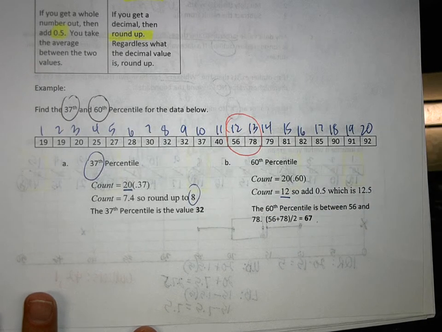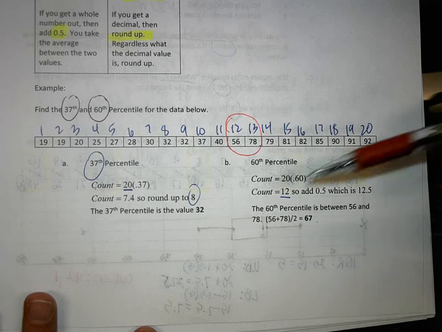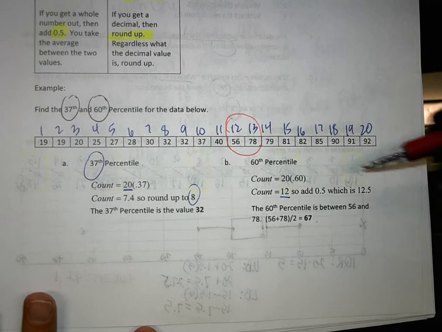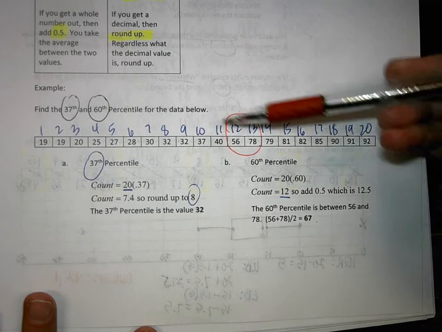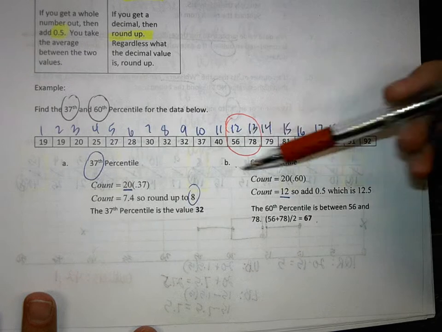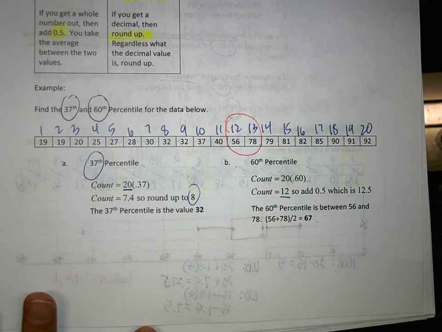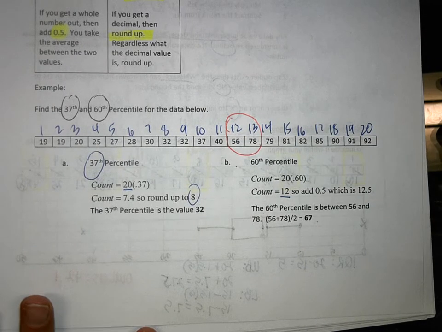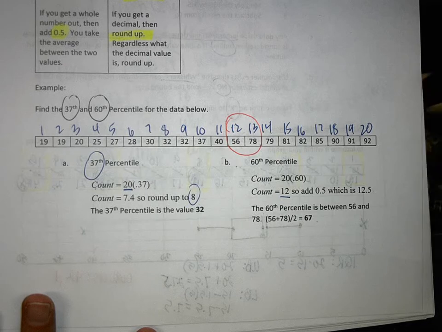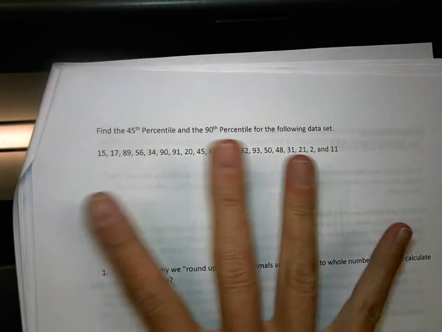So you take the average. Anytime you have a whole number, you're going to make the number 12.5, and you're going to average the two numbers that are there for the actual value. Okay? So let's try this on our own now and see if it will make a little bit more sense. So what's the first thing we should do with this data set?